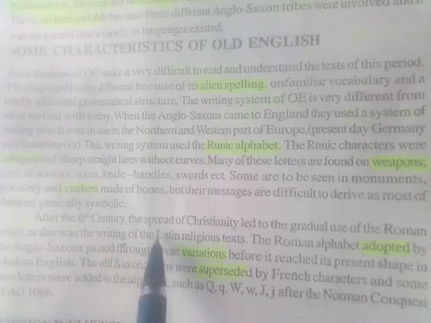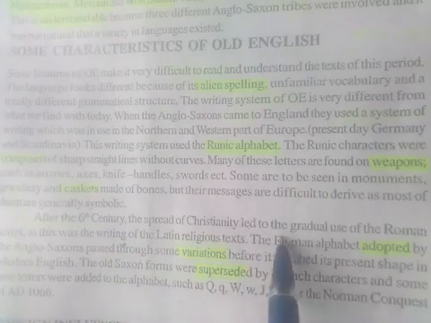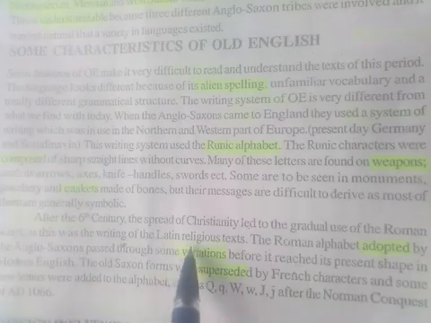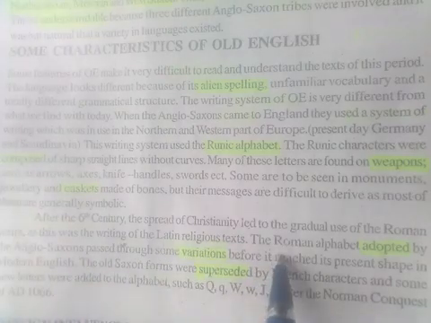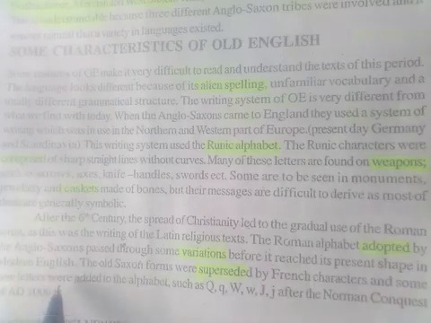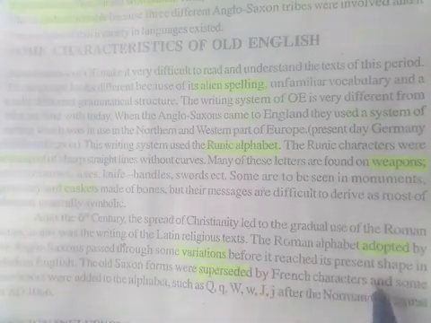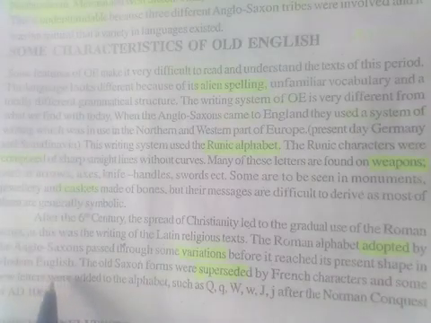After the 6th century, the spread of Christianity led to the gradual use of the Roman script, as this was the writing of the Latin religious texts. The Roman alphabet adopted by the Anglo-Saxons passed through some variations before it reached its present shape in modern English.